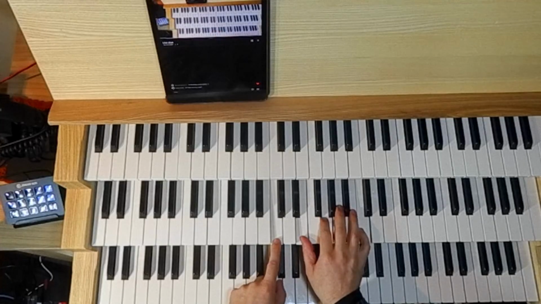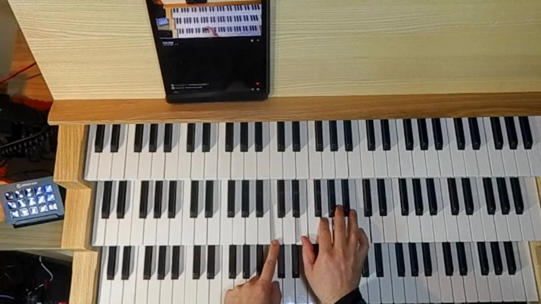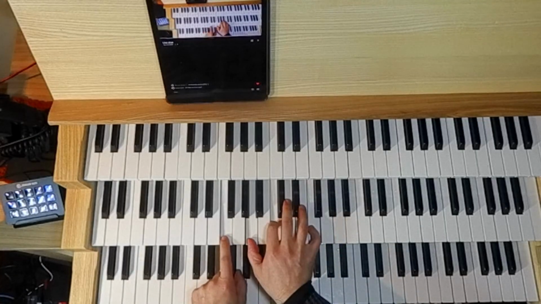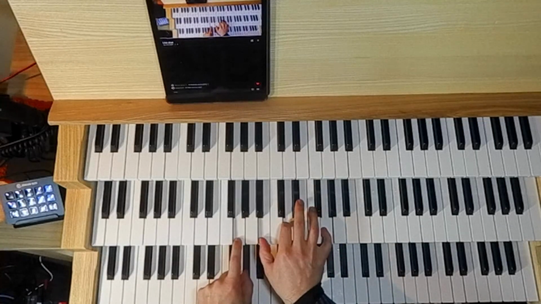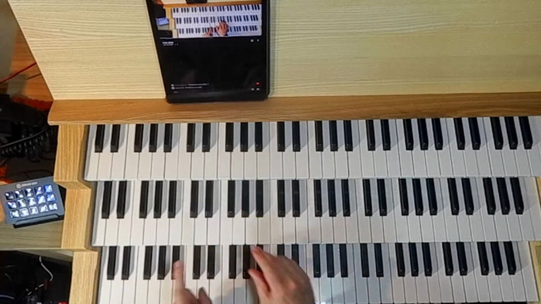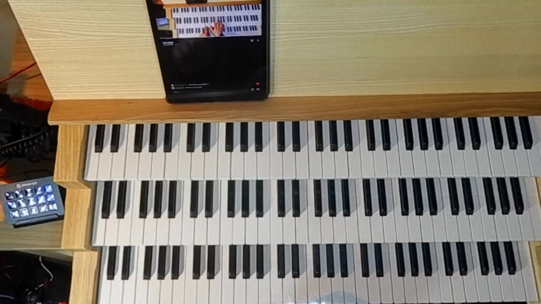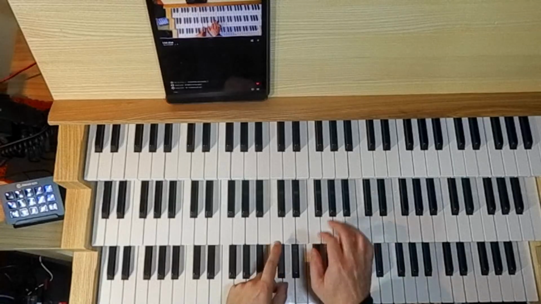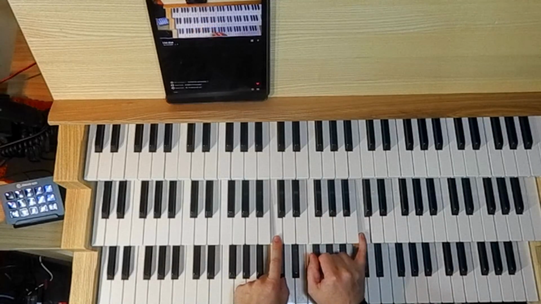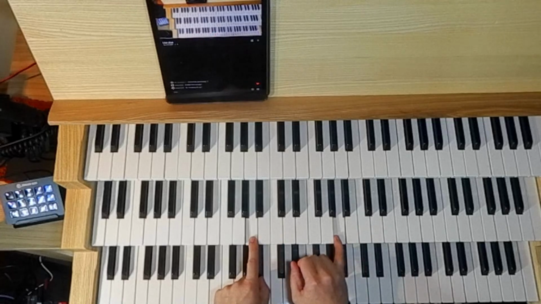We have 4 basic chords, right? C major chord, A minor chord, F major chord, G major chord, and C major chord in 4-part notation, except it's not necessarily a very correct way of playing, because now we're playing parallel octaves, right?